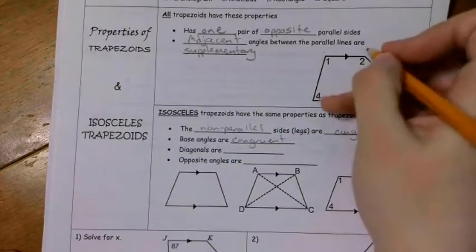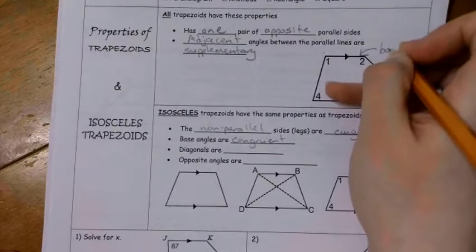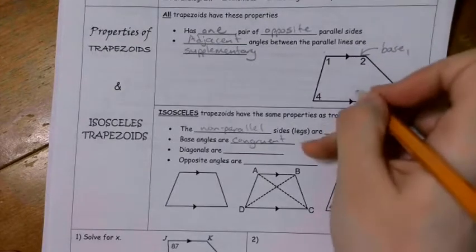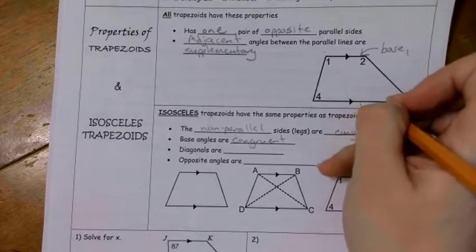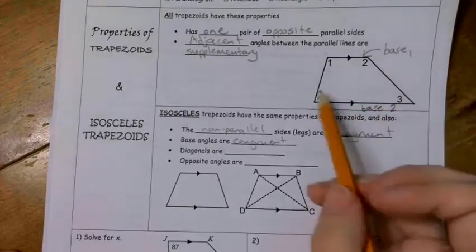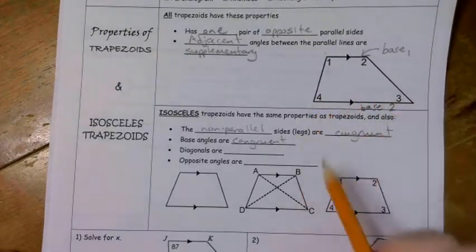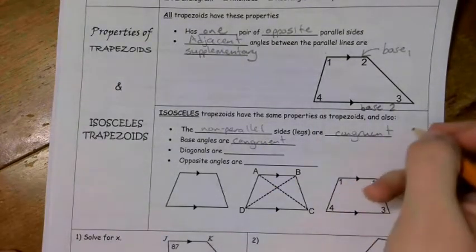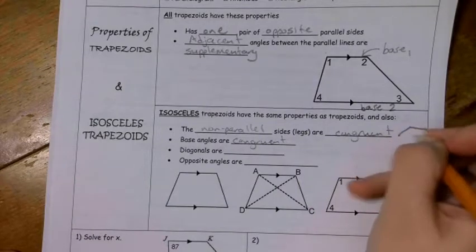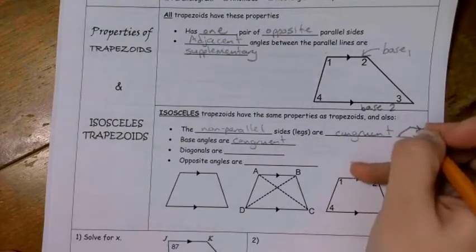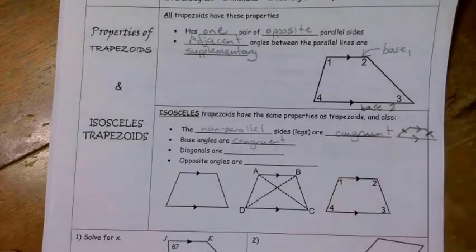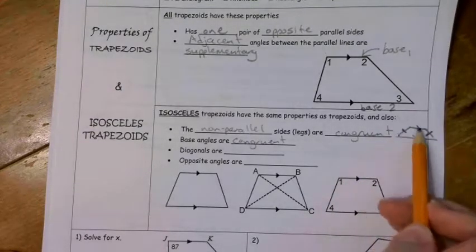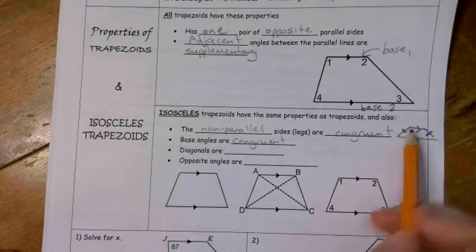All right, so in our figure up here, this is what we call base 1. And then this guy down here would be base 2. So our base angles would be 3 and 4 here. Technically 1 and 2 would also be base angles, but we usually think about 3 and 4 as our base angles. So we know base angles are congruent for isosceles trapezoids. And I'm just going to sketch out an isosceles trapezoid right here. So this is parallel, and then these legs are congruent. The bases are not congruent, the legs are congruent.